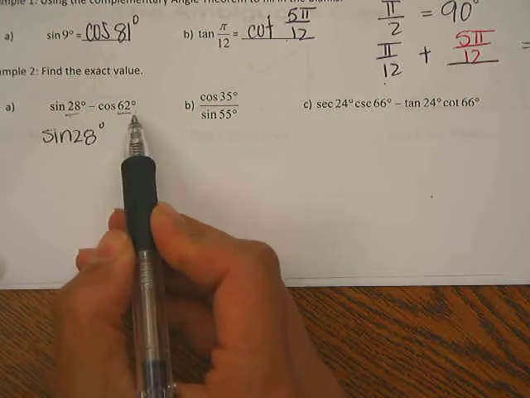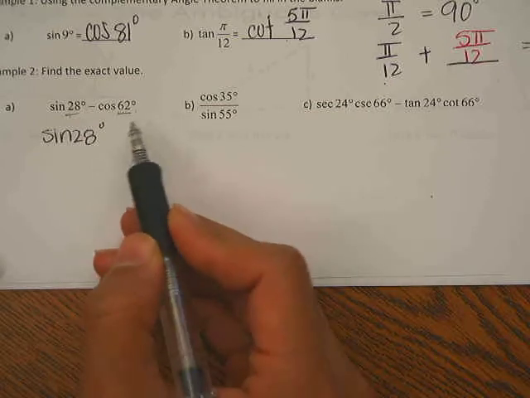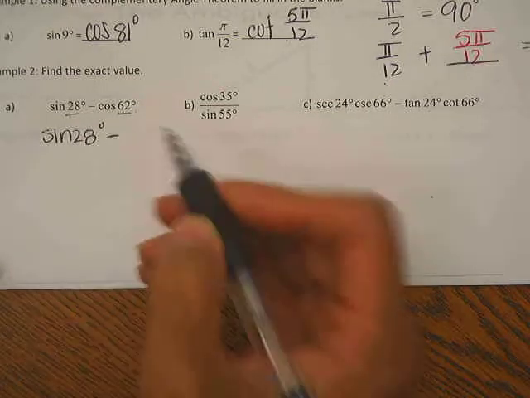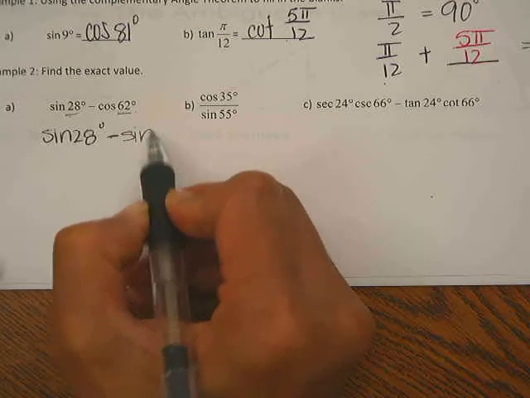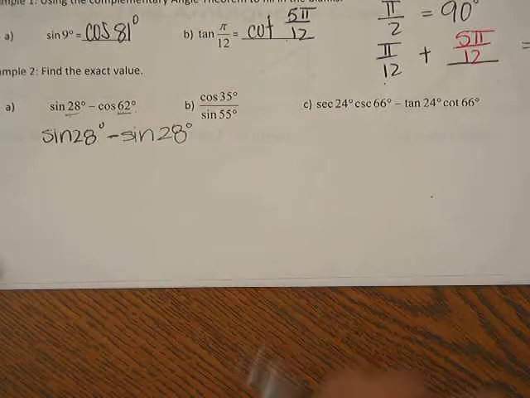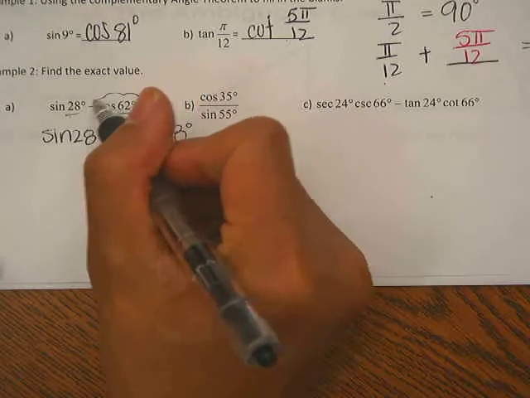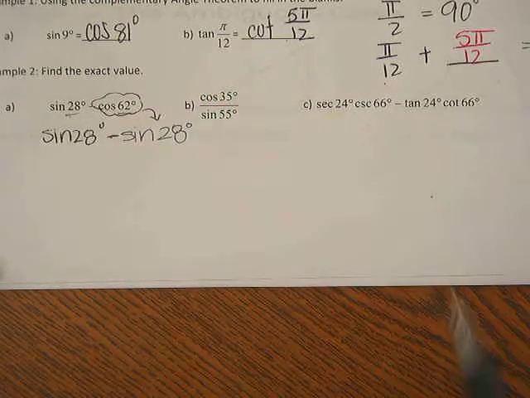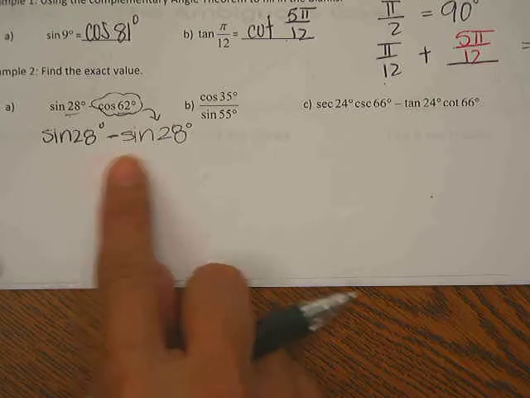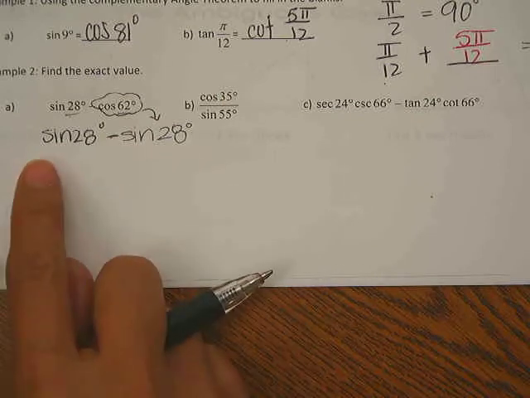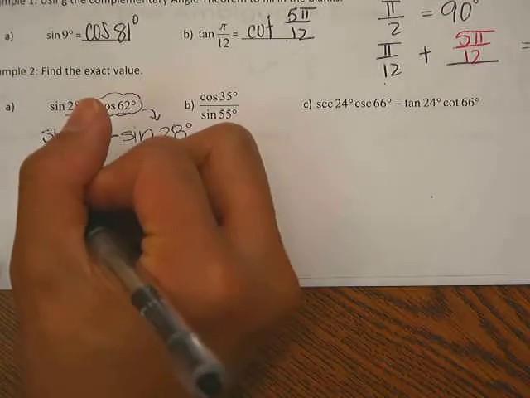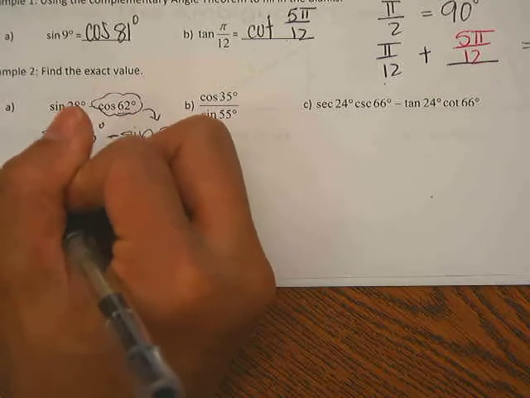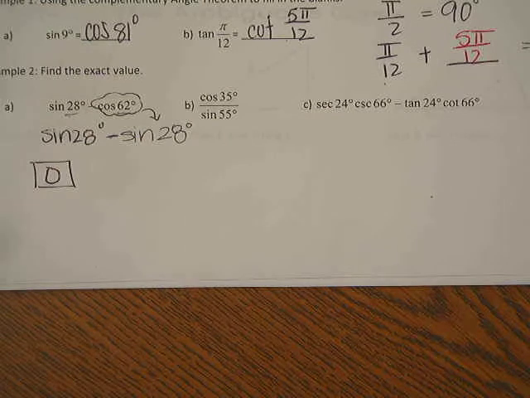But cosine of 62 degrees, based on my complementary angle, states that it's the same thing as sine of 28 degrees. Okay? Again, cosine of 62 degrees based on my complementary angle is identical to sine of 28 degrees. So sine of 28 degrees take away sine of 28 degrees equals nothing, 0. And that is my final answer.